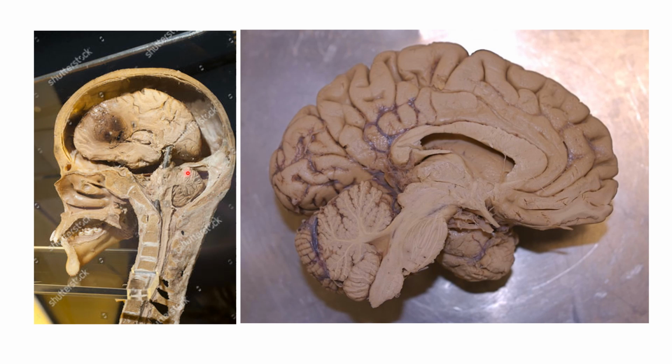It is attached to the brainstem by the three cerebellar peduncles. From the midbrain, there is the superior cerebellar peduncle. From the pons, there is the middle cerebellar peduncle, and from the medulla, there is the inferior cerebellar peduncle.